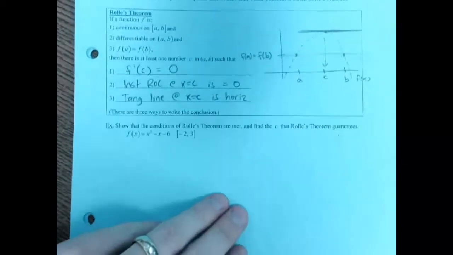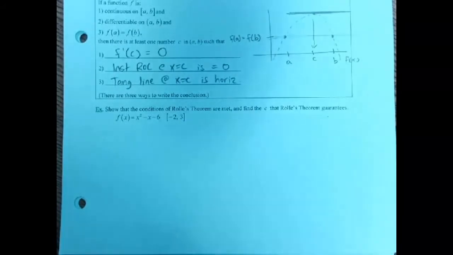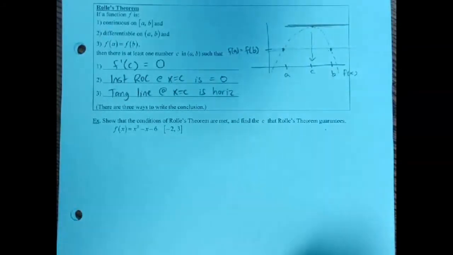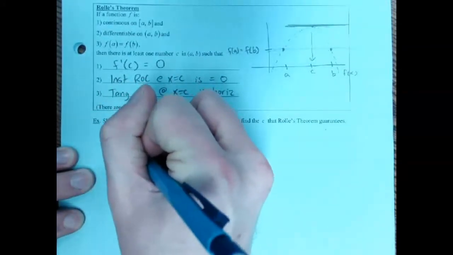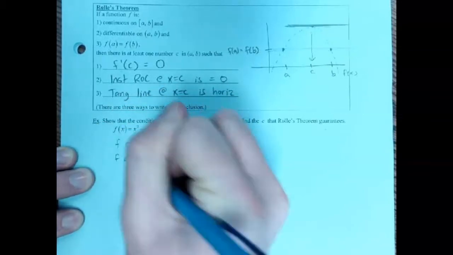Let's go work a question. Show that the conditions for Rolle's theorem are met and find the c value that Rolle's theorem guarantees. And then it gives you the function and it gives you the interval. Okay, wonderful. First thing you always need to do is check, is the function continuous? Is the function differentiable? And there's no real math to do for those two, right?